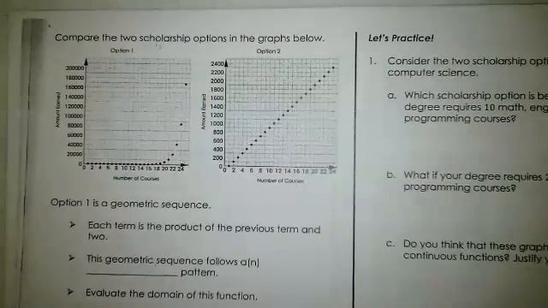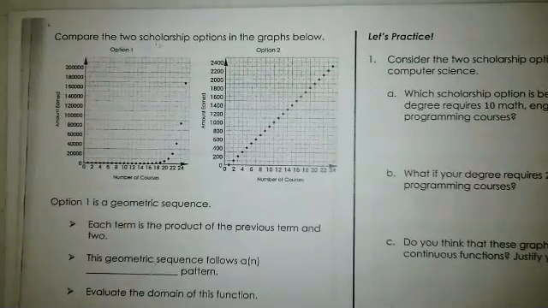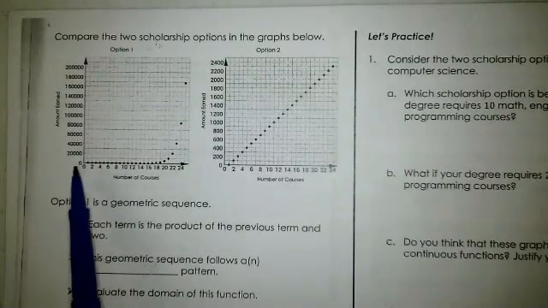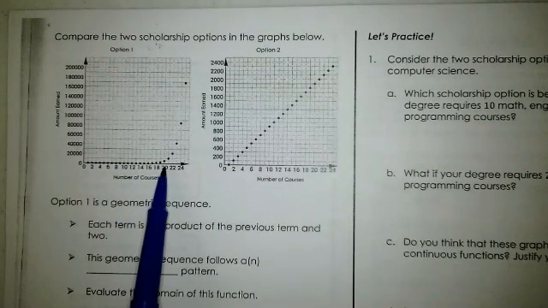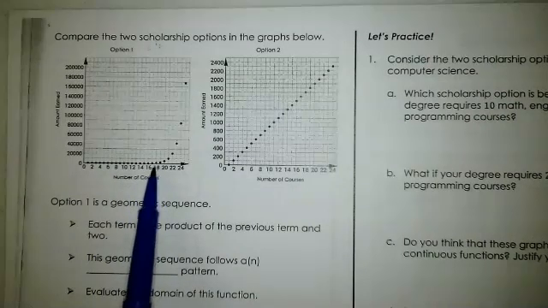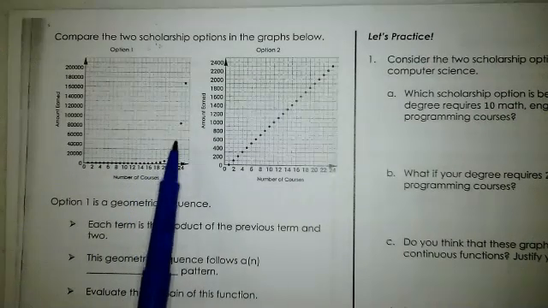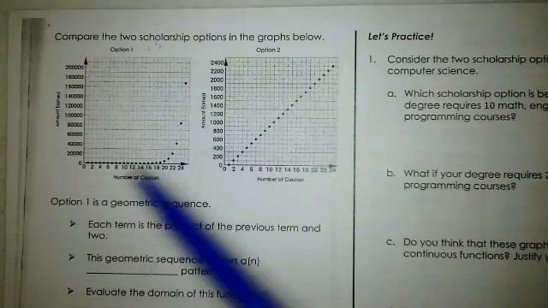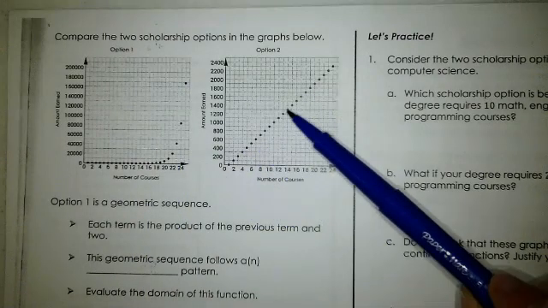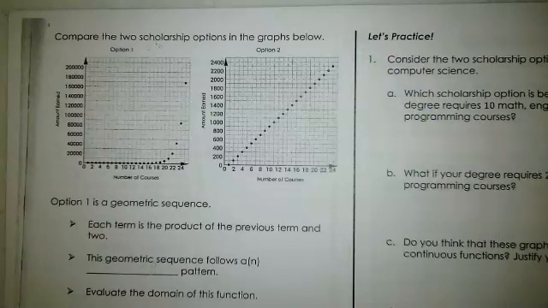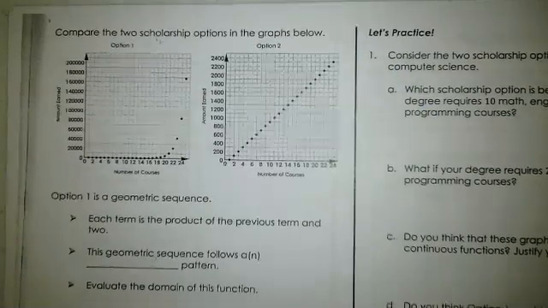Compare the 2 scholarship options in the graphs below. So you'll see here in option 1, really, really small values until about 19-ish, and then it seems to skyrocket. Whereas option 2, there's just a gradual increase the entire time, makes a perfectly straight line.